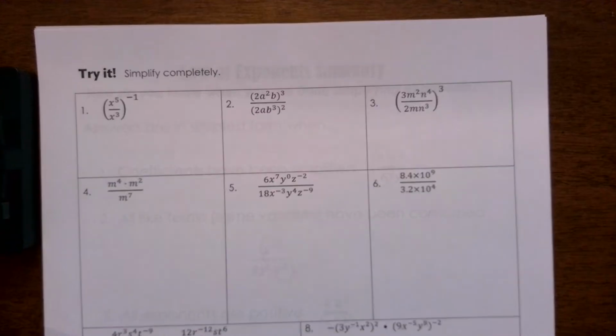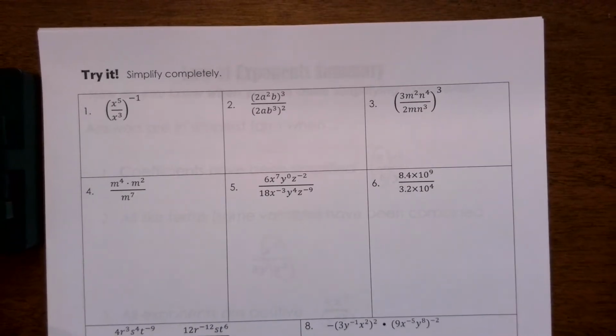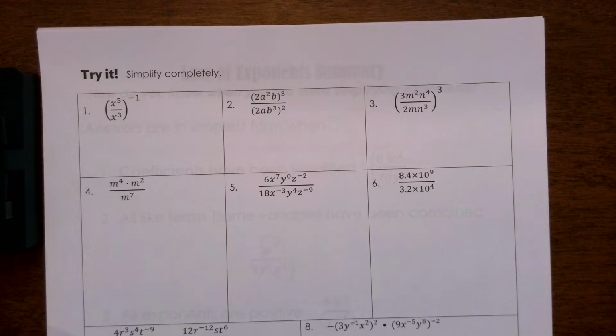Hello and welcome. You should be on page 11 of your Algebra 1 Quarter 3 notebook. In this video, we are going to be putting together all of our exponent rules to simplify expressions completely.